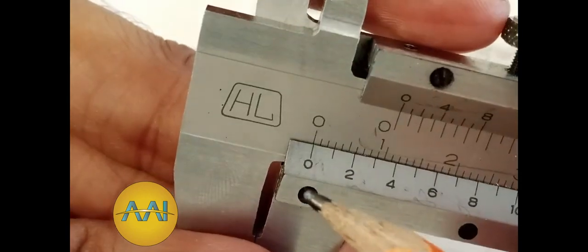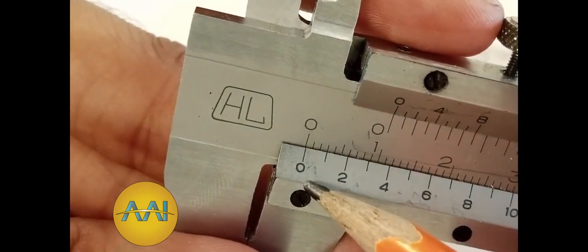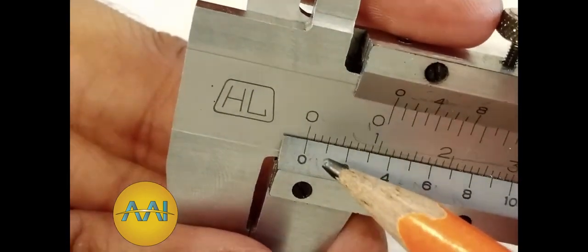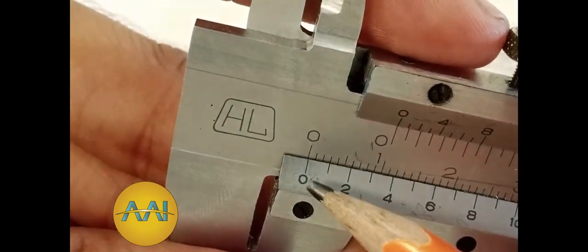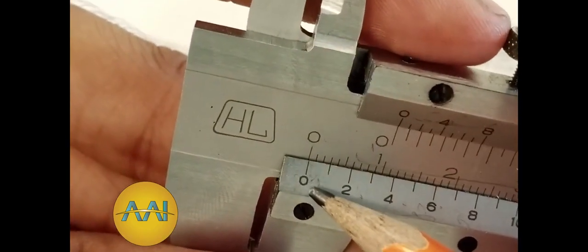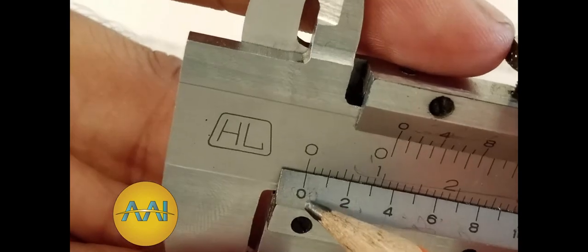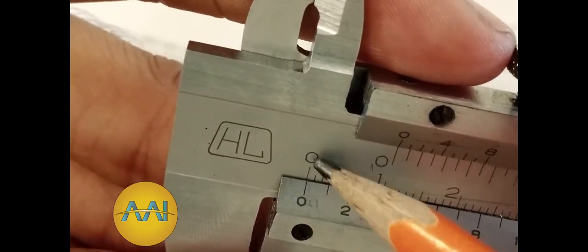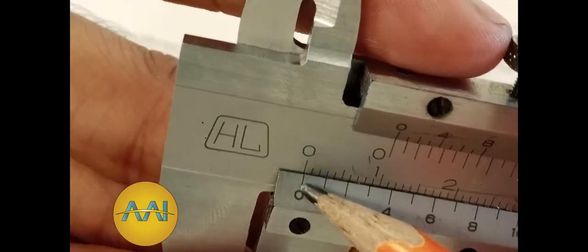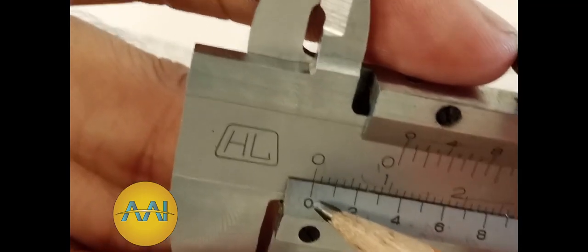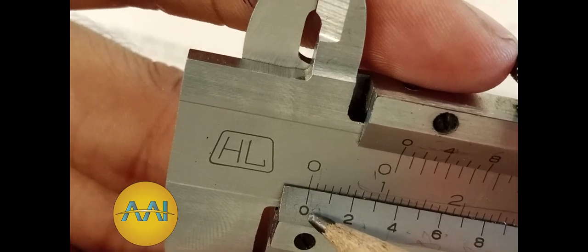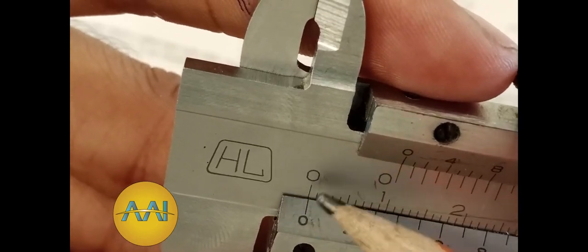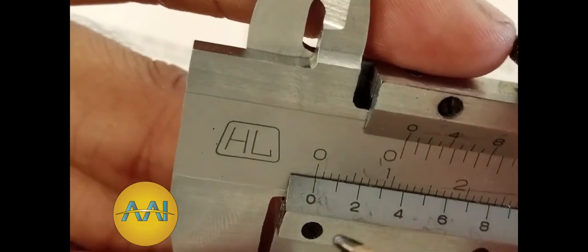So if there is any error, let's suppose there is positive error. Our Vernier scale 0 is not coinciding with this 0. Where is it? This 0 comes before the main scale 0.